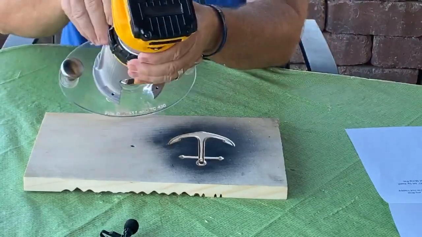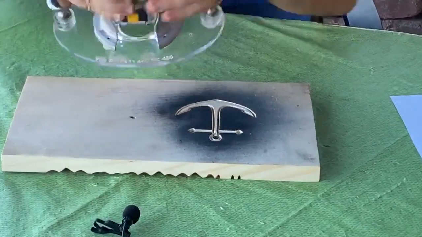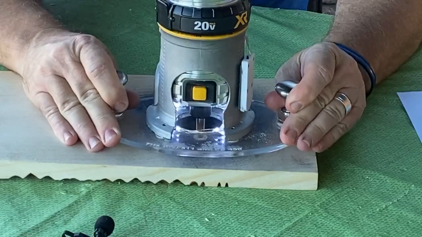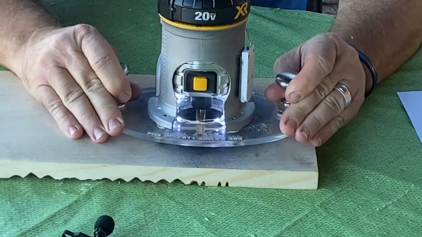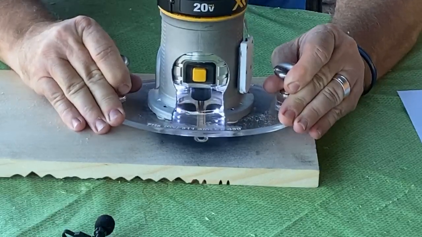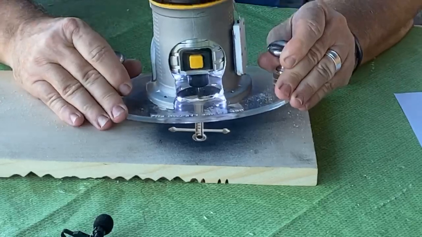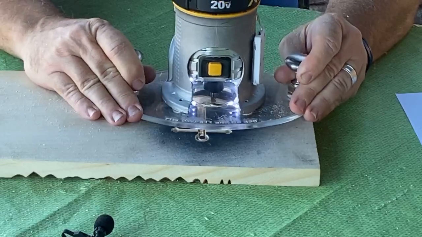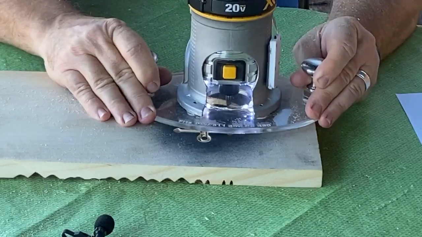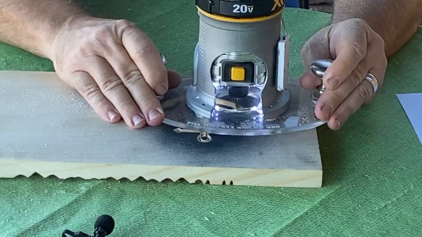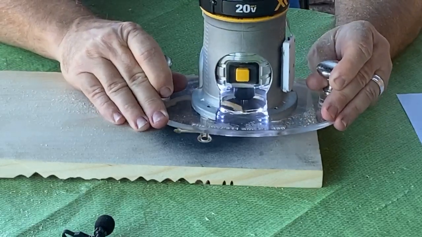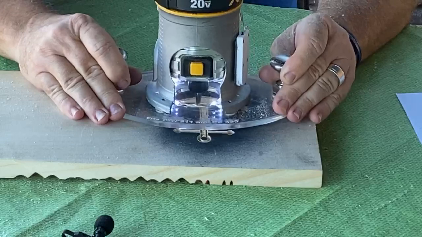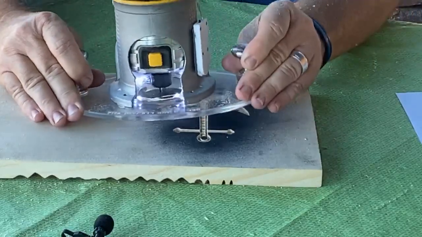That's not deep enough. I think this is Ponderosa Pine. Kind of reminds me of your pine saw.